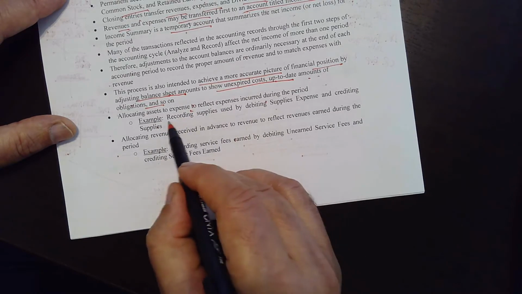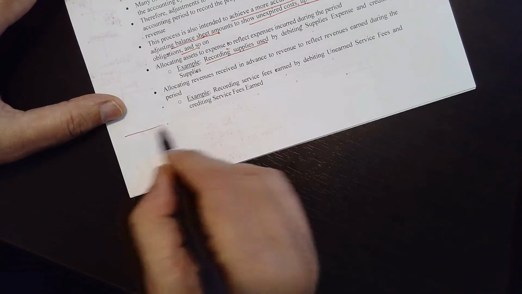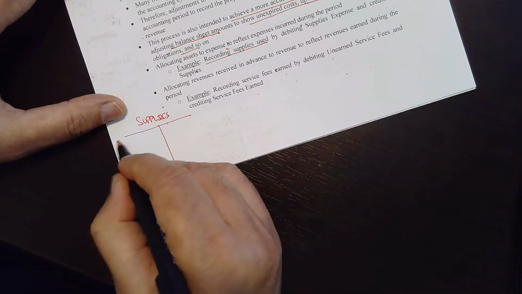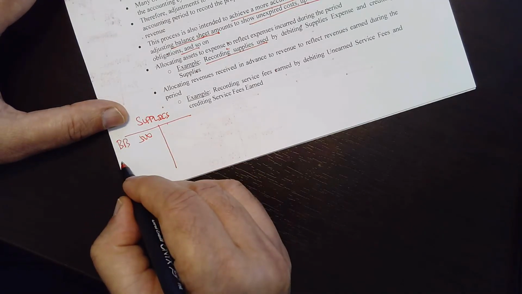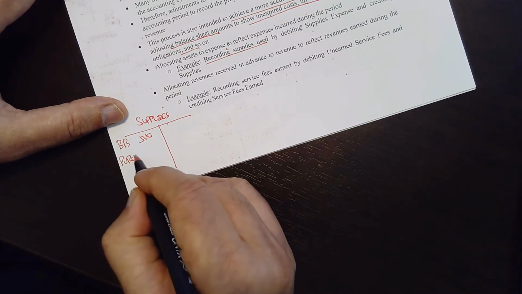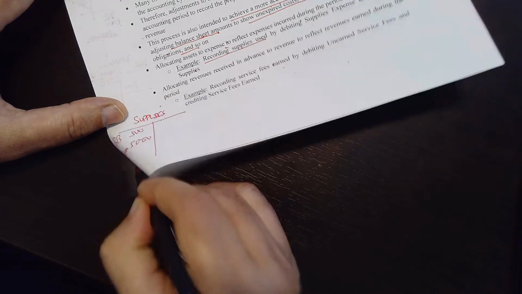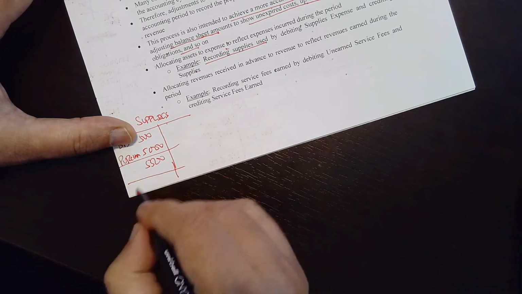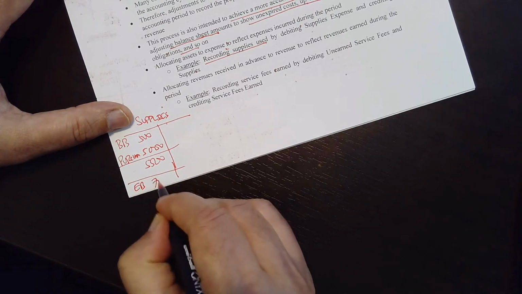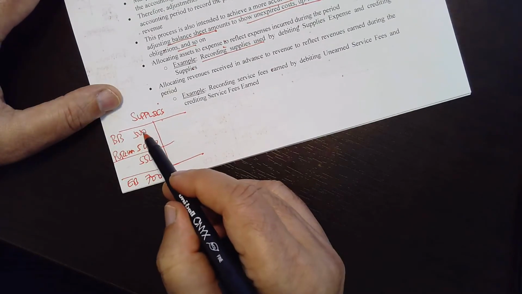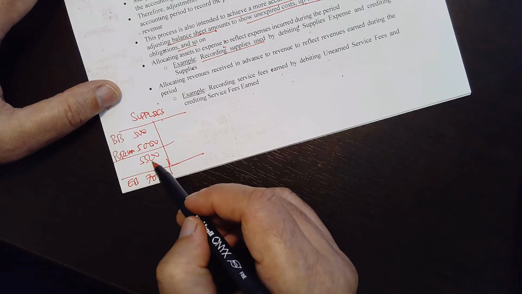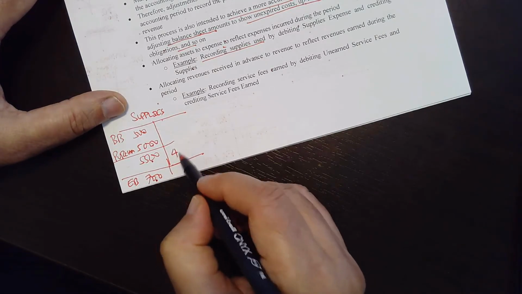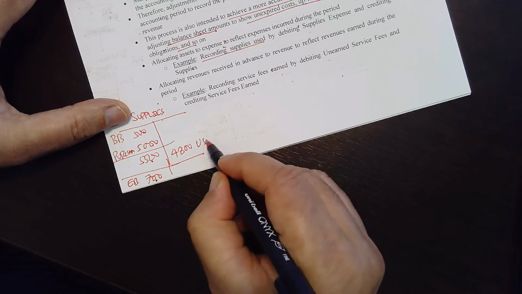So for example, recording supplies. You have this supplies account, right? You start the beginning balance with $500. During the year, you made a purchase of $5,000. So you have a total available of $5,500. But the ending balance of this account is $700. So what happened? You start with 500, you purchase 5,000, you have a total of 5,500, but your ending balance is 700. That means $4,800 of supplies is used up.